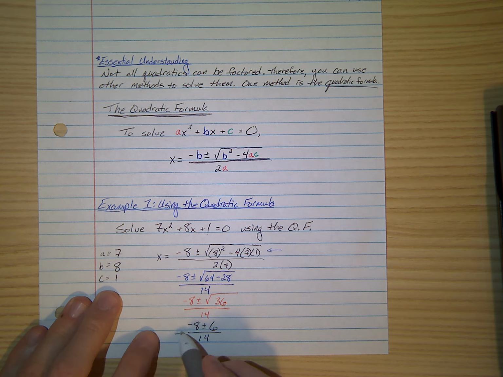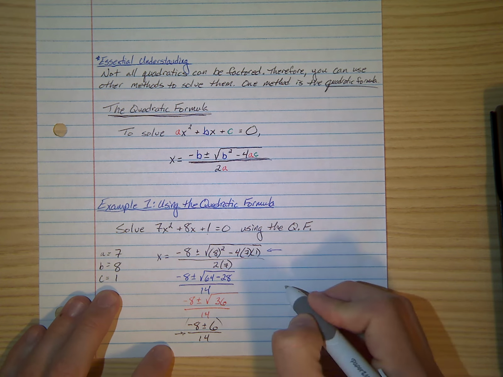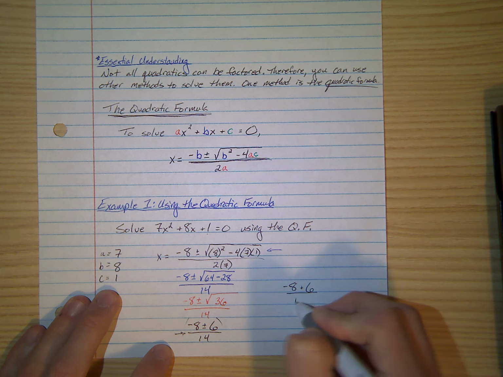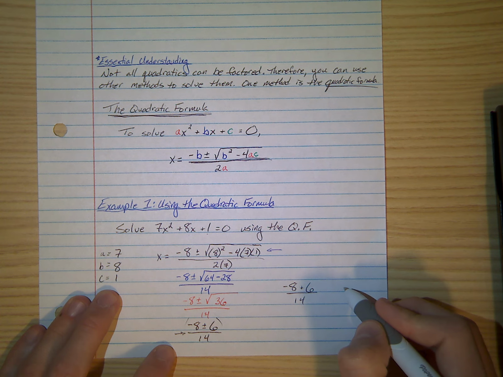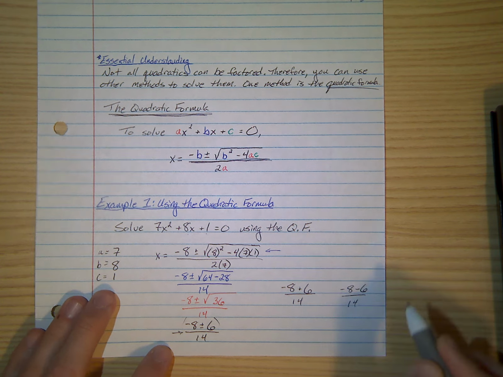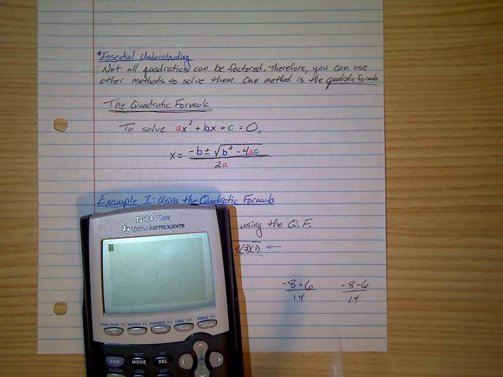So remember, the fraction mark acts as a grouping symbol. So you have to do the entire numerator before you divide. Okay, so on one side you need to do negative 8 plus 6 all over 14. And then you need to do negative 8 minus 6 all over 14. Now don't just type it into your calculator, because I'm going to show you what happens if you just do that, okay? So we're just doing this. So negative 8 plus 6 divided by 14.